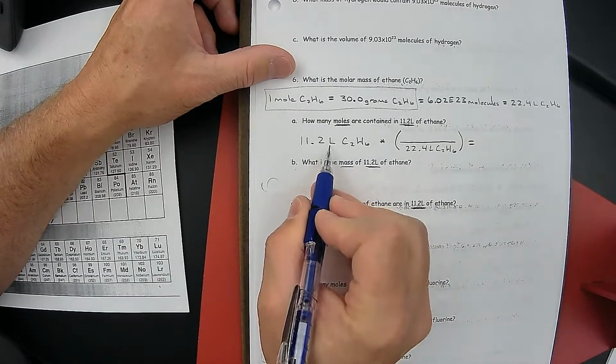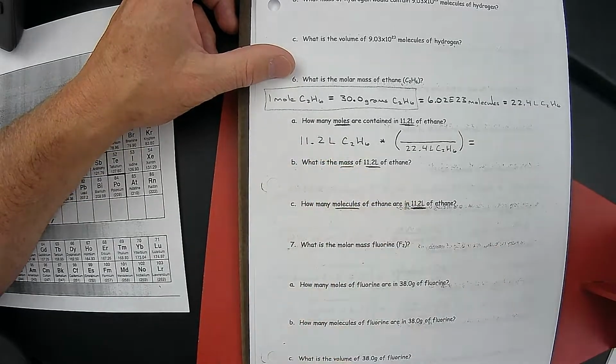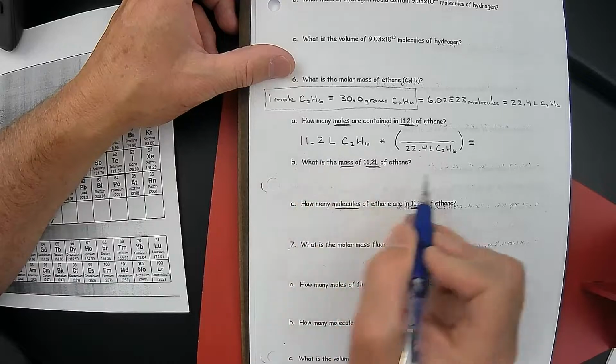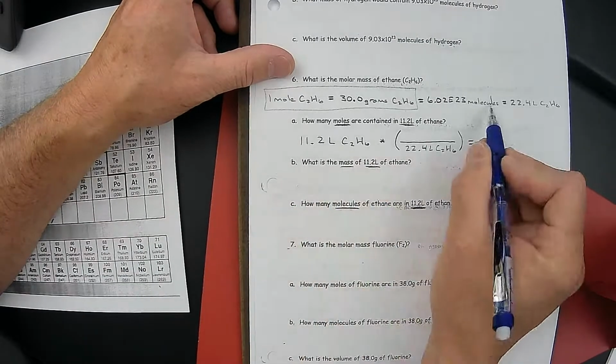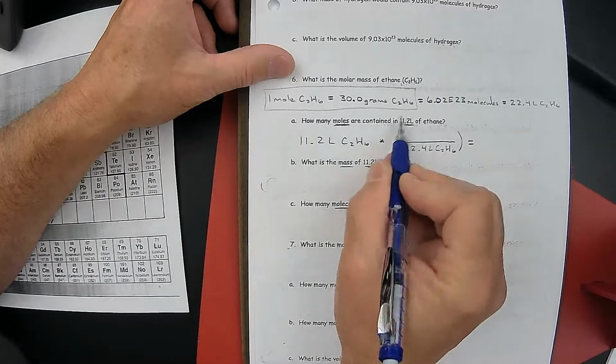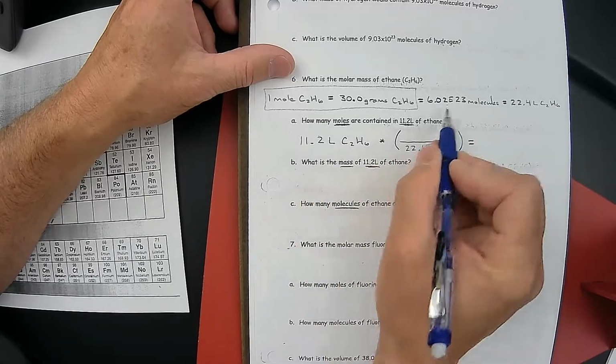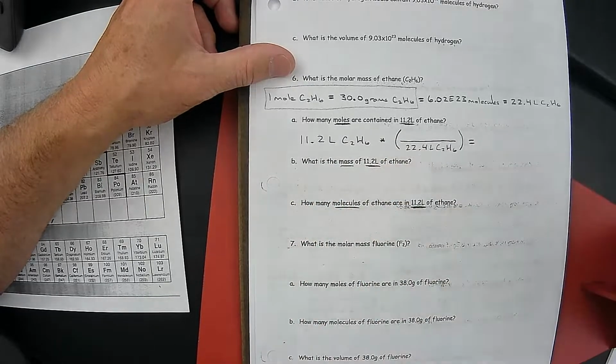If this had said moles right here, I would have chosen 1 mole to go on the bottom. If it said grams right here, I would have chosen grams to go on the bottom. And if it said molecules, I would have chosen molecules. But they gave me 11.2 liters, so I chose liters to go on the bottom.